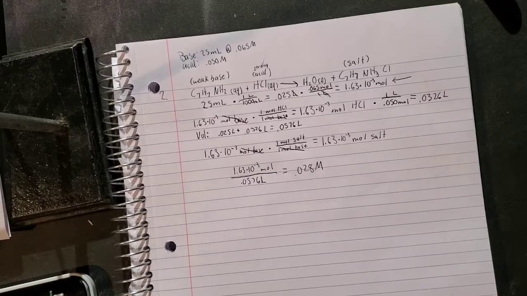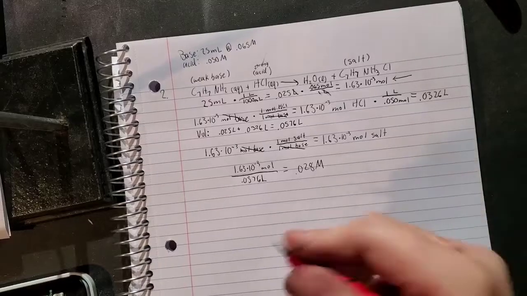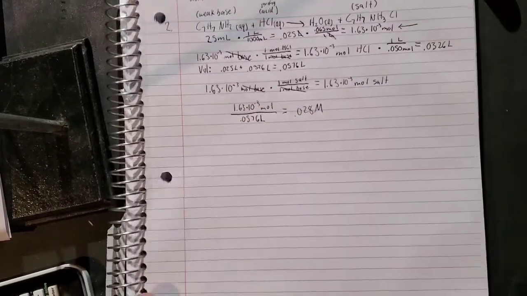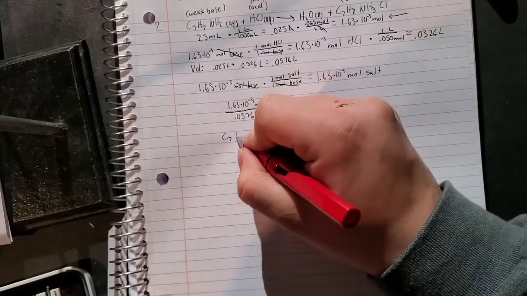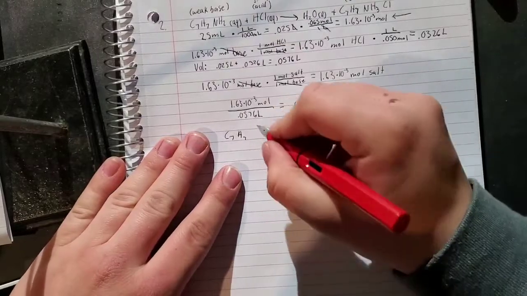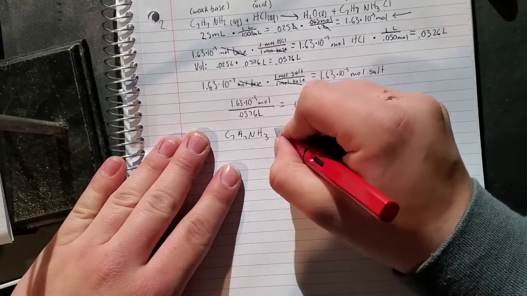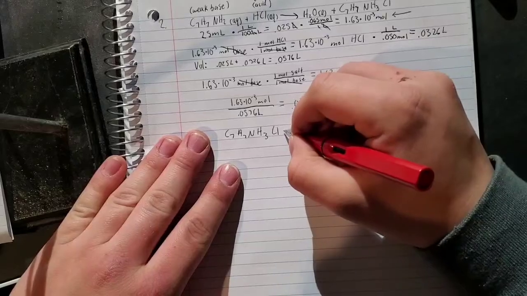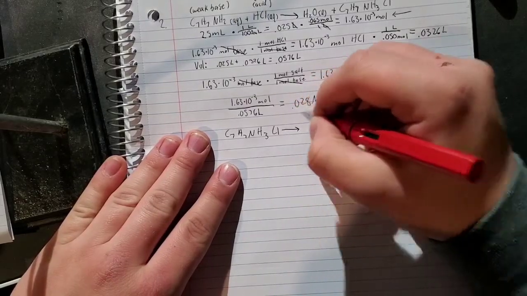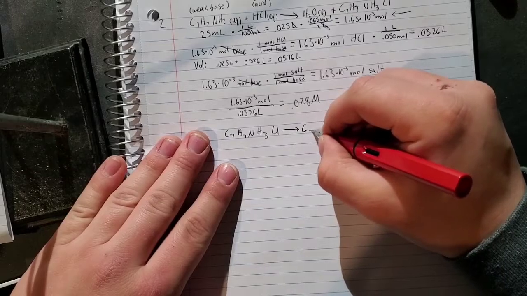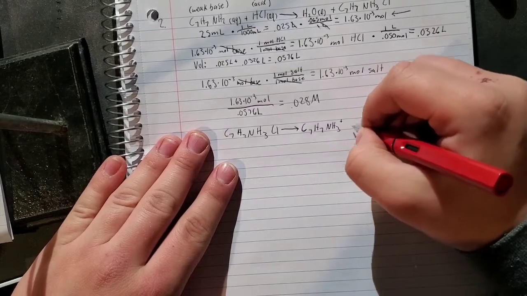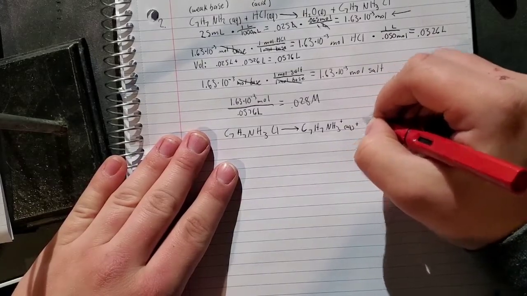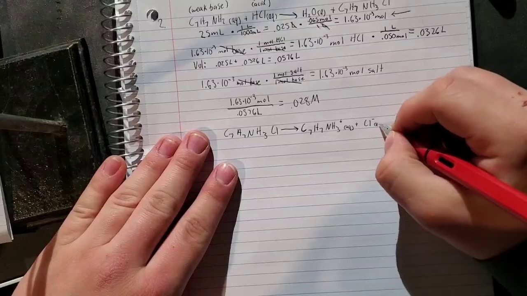So let's take a look at this salt and try to predict whether it's going to be a basic or an acidic salt. Let's move this up, get it squared up. So, C7H7NH3Cl. It's going to dissociate when put in water to C7H7NH3 plus aqueous plus Cl minus aqueous.